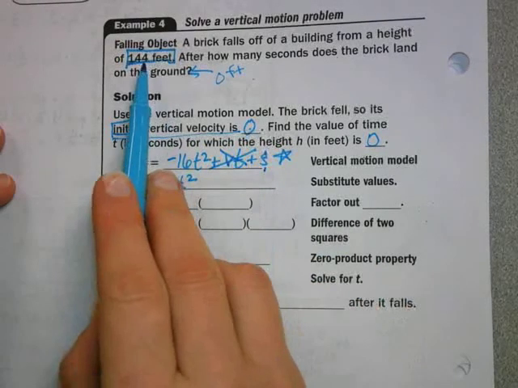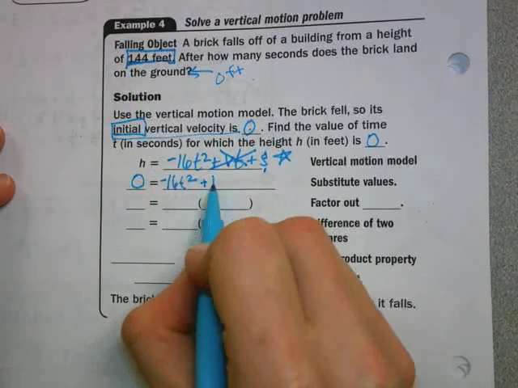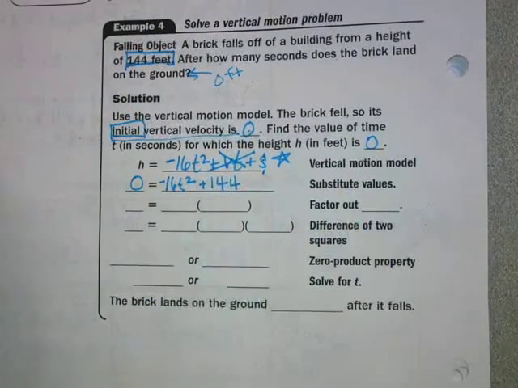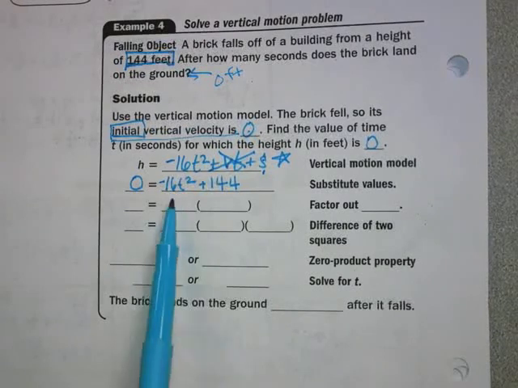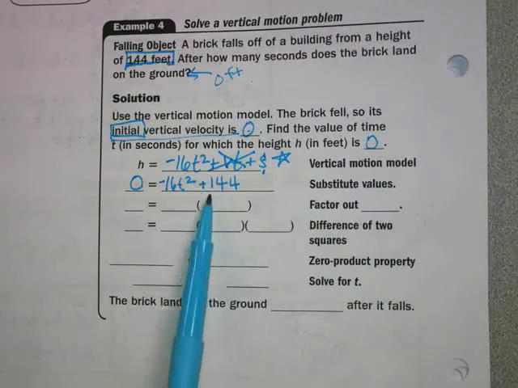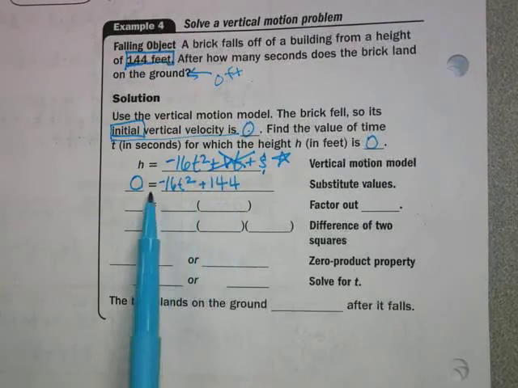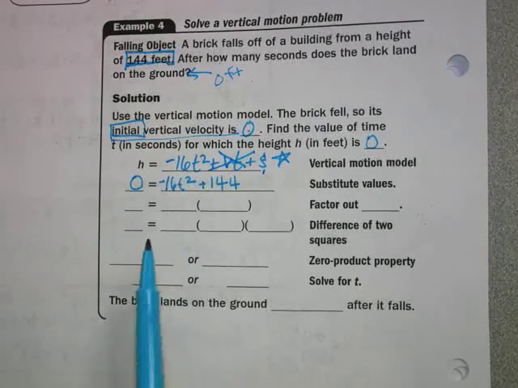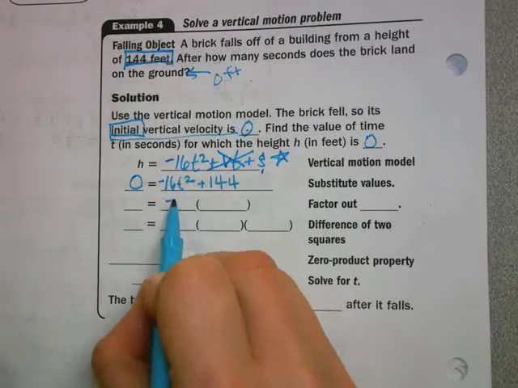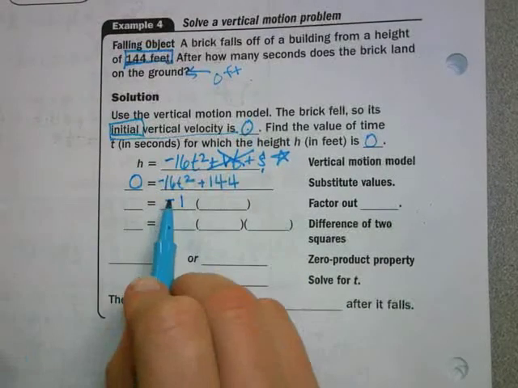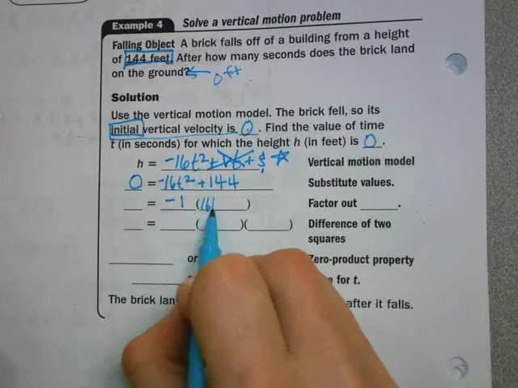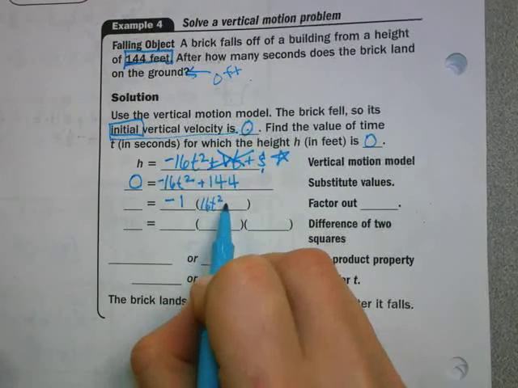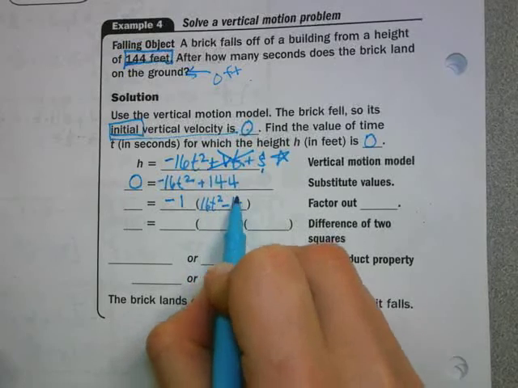Okay, we are really close to what? We're really close to a sum and difference pattern. Perfect square, minus sign. No, we have a perfect square. We don't have a minus sign, and we've got a negative out here preventing us from making that a perfect square. So I'm going to factor out a negative 1. When I do that, I get 16t squared minus 144. Okay, so we factored out a negative 1. It's still equal to 0 over here.